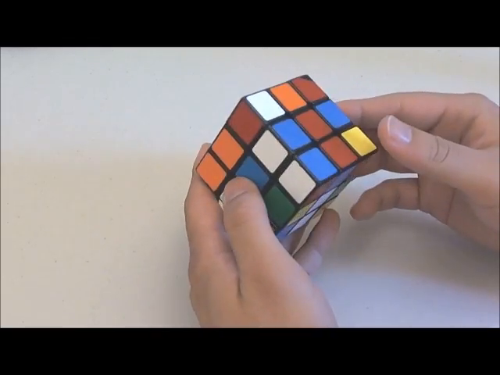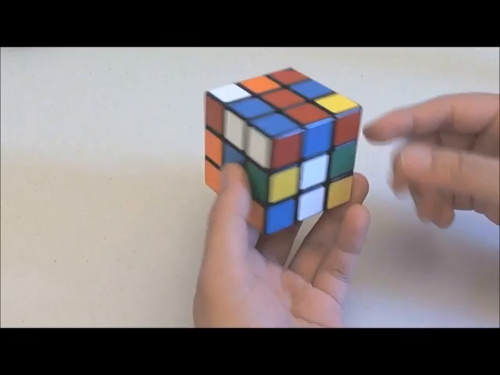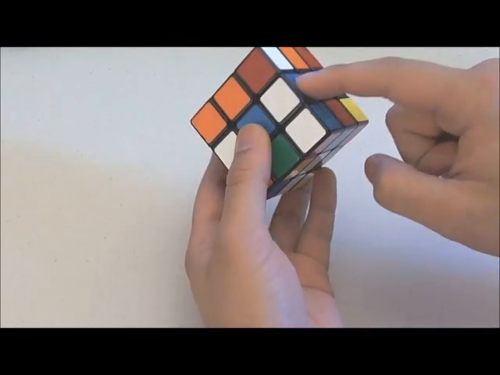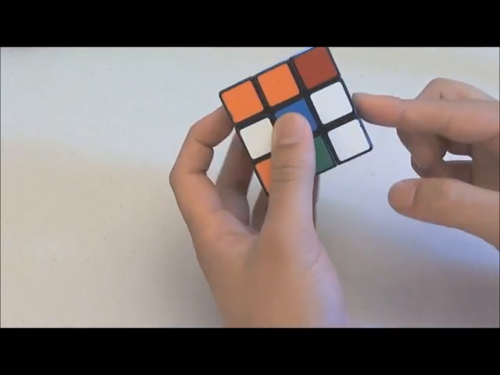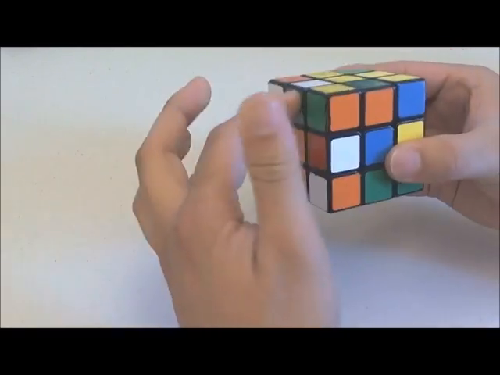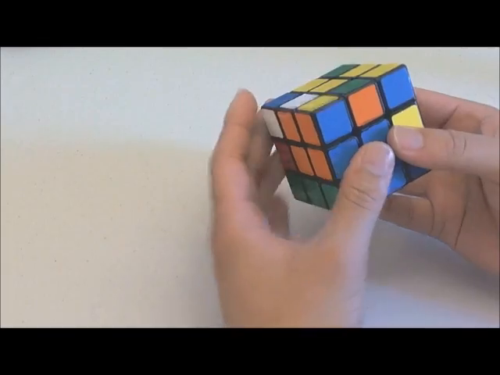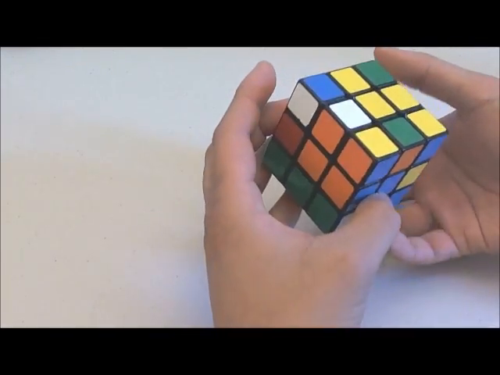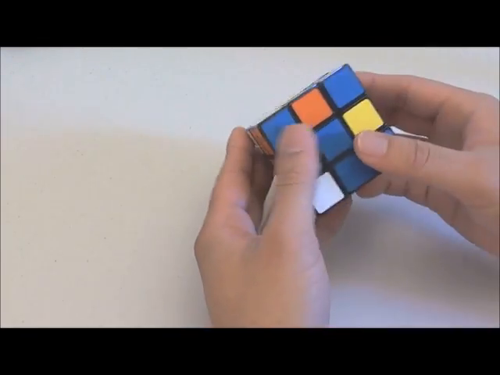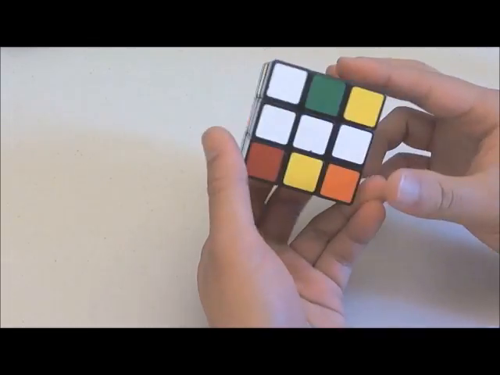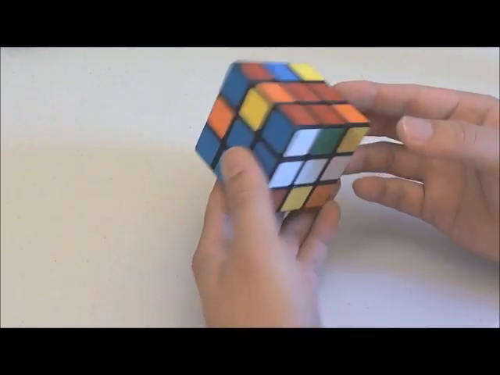Just to get a little bit ahead, what I'm going to do here is solve the EO line. So I have my blue line piece here and my green line piece here, and I'm going to move the blue one down and then the green one down and then a D prime to solve it, kind of like that. The moves I made were R prime, L2, D prime. So if you want to try that on your scrambled cube, I'm sure you'll get this also, and you can check out your EO line.